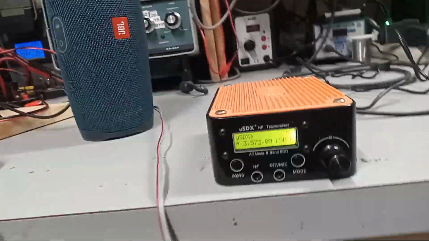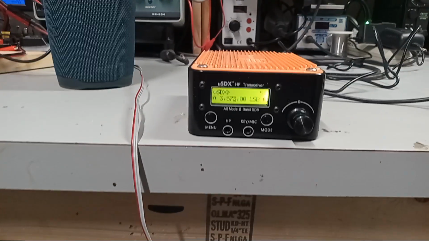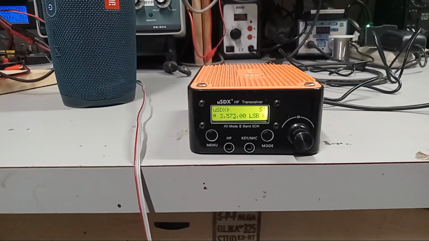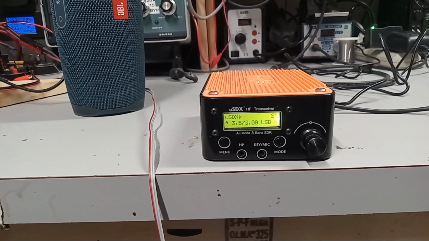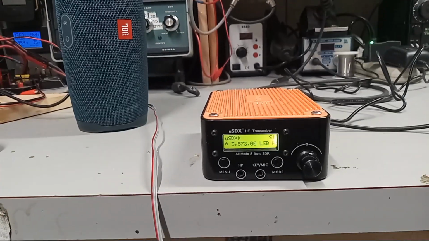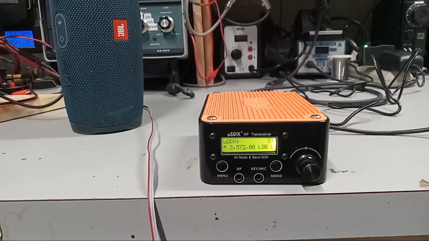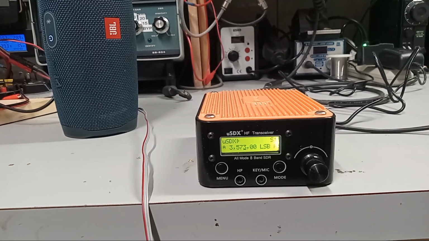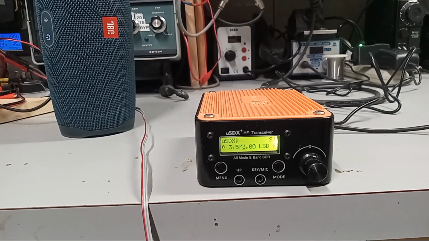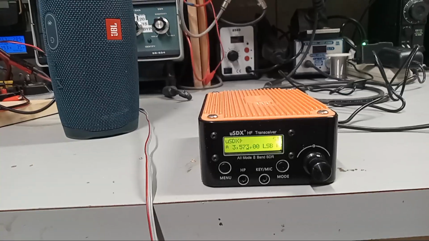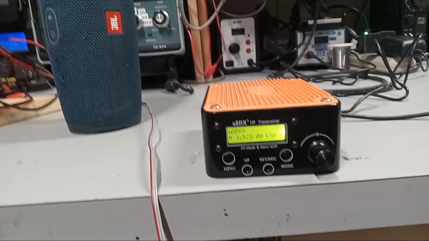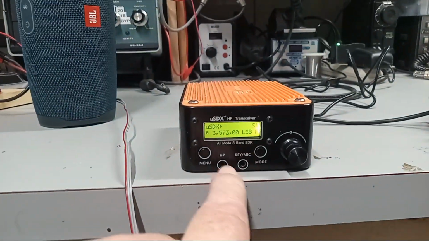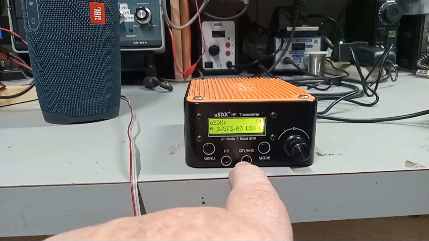So if you've got a couple favorite frequencies on 80 and a couple more favorites on 40 or whatever, 20, 10, any of the other AM bands, you're going to have to reset them all. And now if you want to use this for FT8, the way to do that is to get a couple of audio cables for your headphones and your microphone.